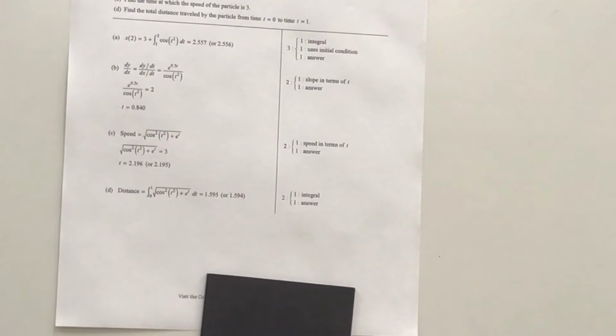That's what it means when the scoring guide says uses initial condition. Did you keep in mind that, hey, this particle started at 3, and so when I do that integral, it just tells me how far away I am from the starting point?